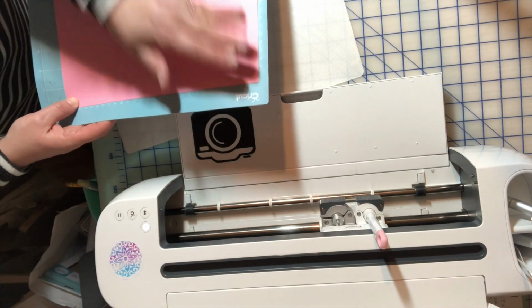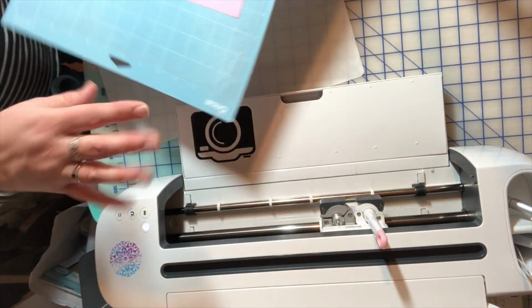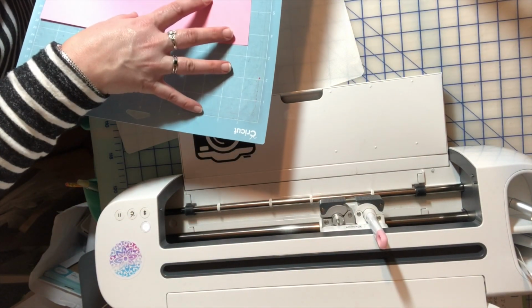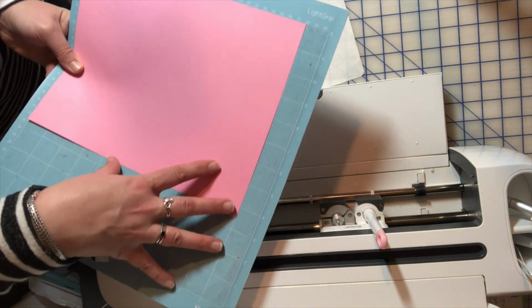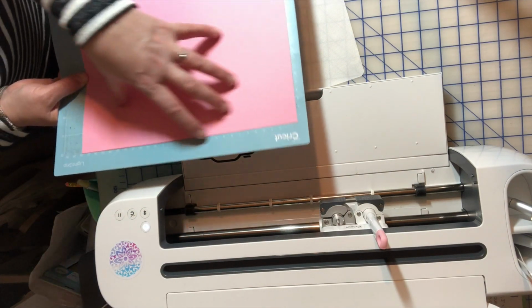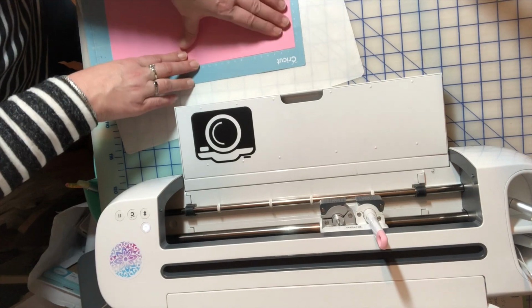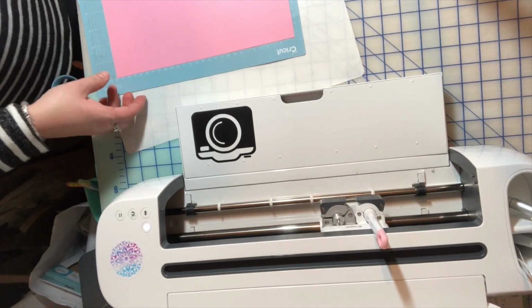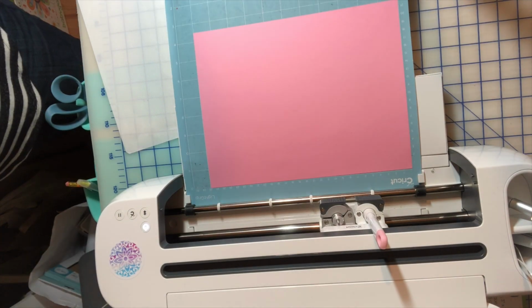But you can also cut on the bottom part, and a lot of your projects will be cut all in one area, and the rest of the mat may not get utilized. So this area will wear out first. So if you flip your mat over and cut some things out of here, then you kind of extend the life of your mat. So now I'm going to come over here.